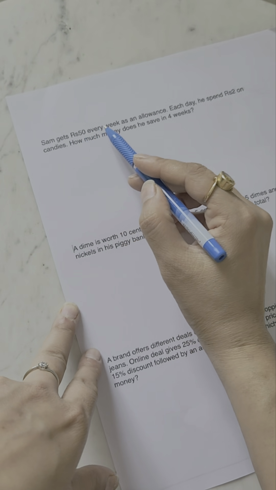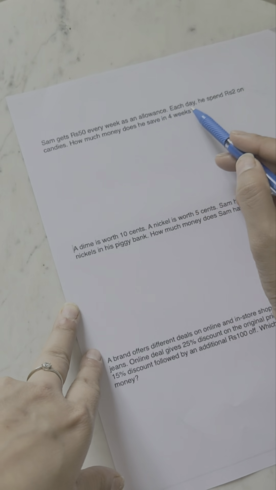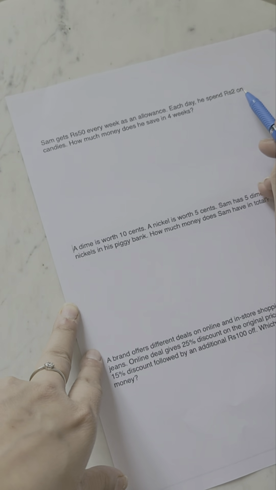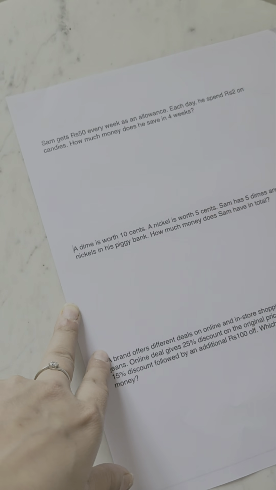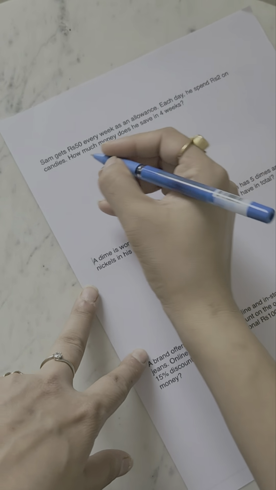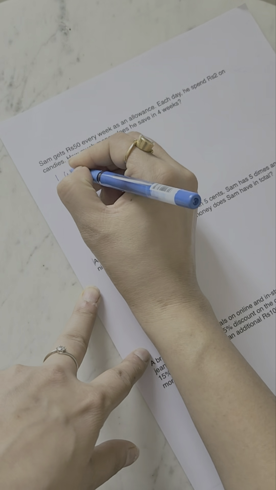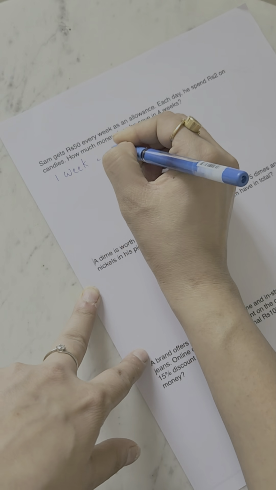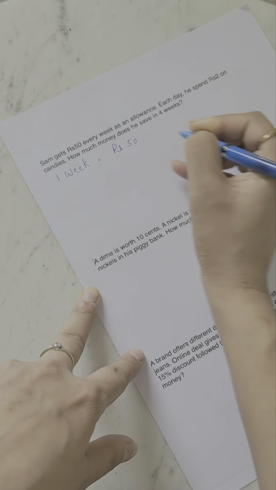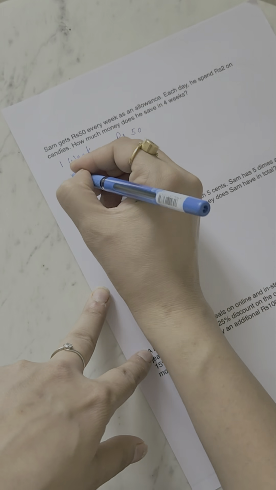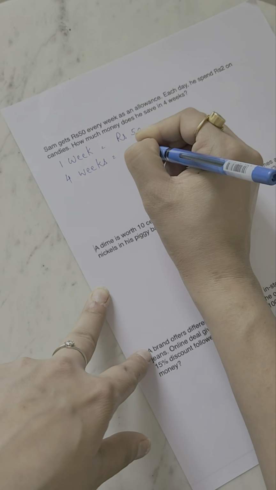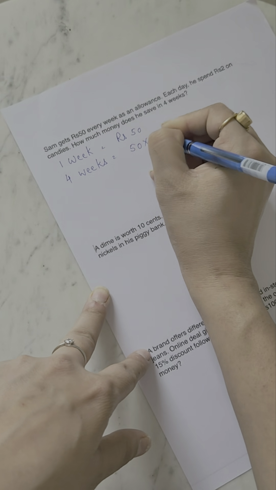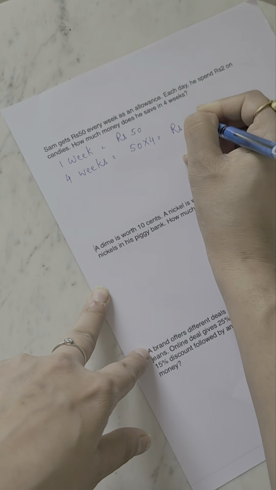Sam gets rupees 50 every week as an allowance. Each day he spends rupees 2 on candies. How much money does he save in 4 weeks? So Sam gets, in 1 week, rupees 50 as an allowance. And we want to know for 4 weeks. So 4 weeks will be 50 multiplied by 4, rupees 200.